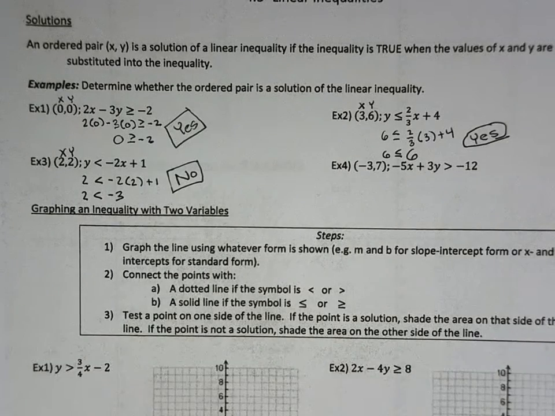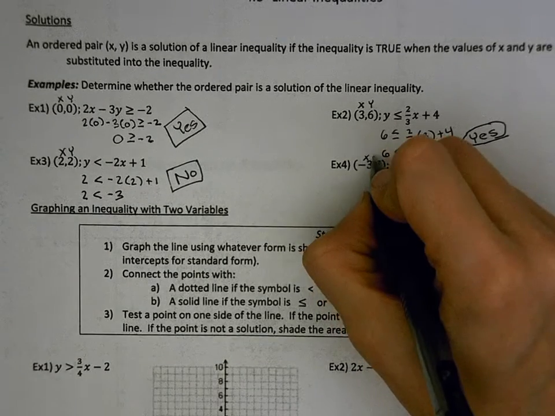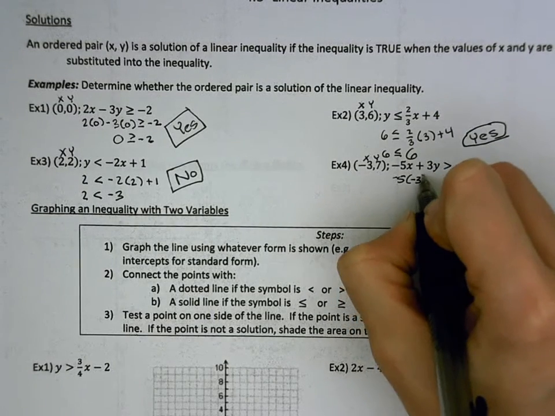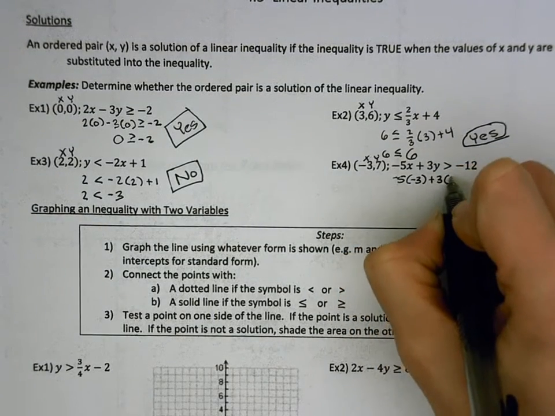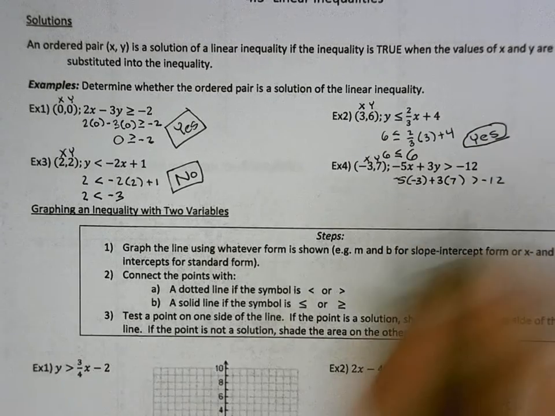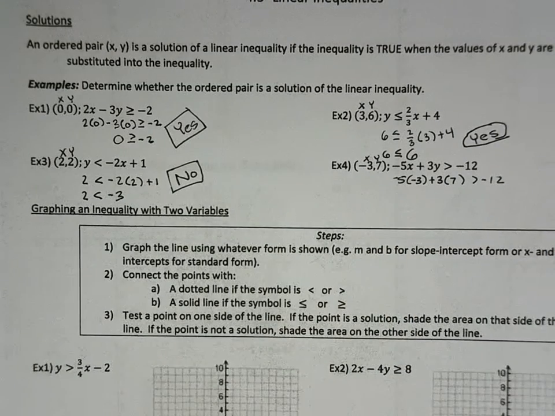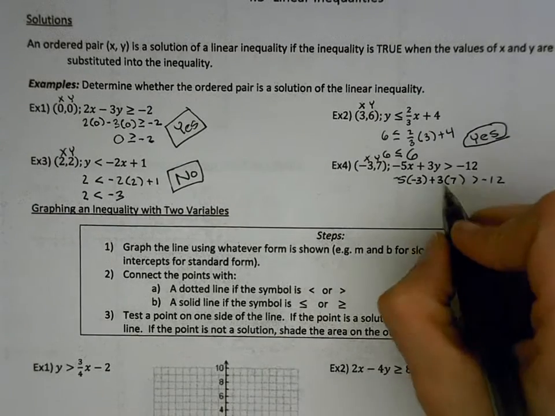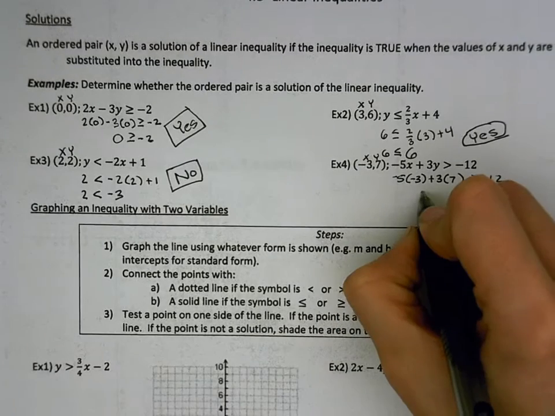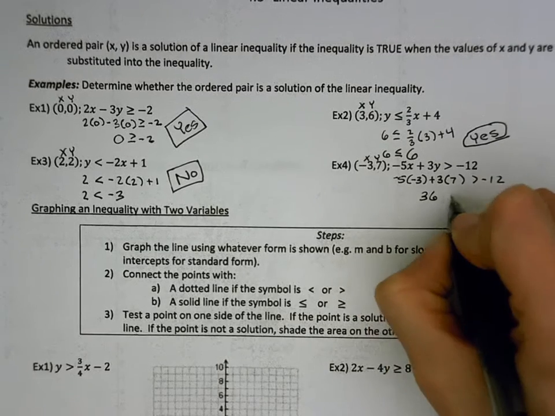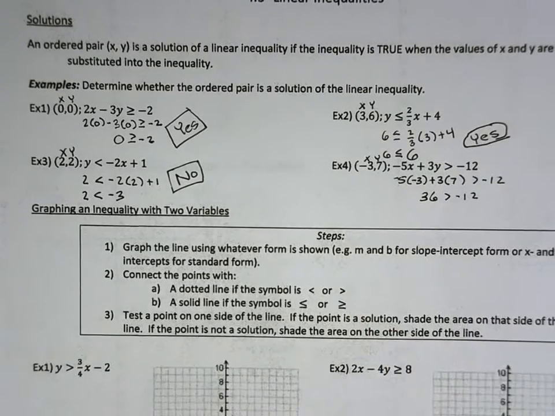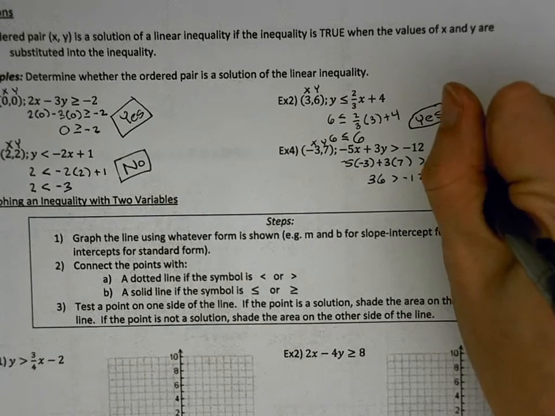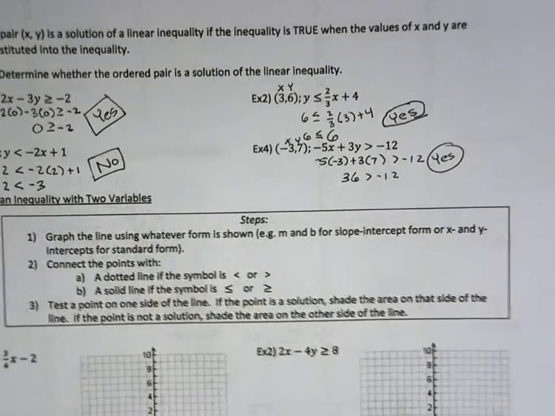And then the final one here, we had x equals negative 3, y equals 7. We plug that in, negative 3 into our x's spot, y equals 7, and we evaluate if that's true. Negative 5 times negative 3 is 15, plus 3 times 7, which is 21. 15 plus 21 is 36. Is 36 greater than negative 12? Yep. And so this is a solution.